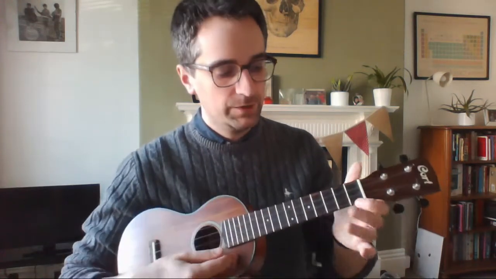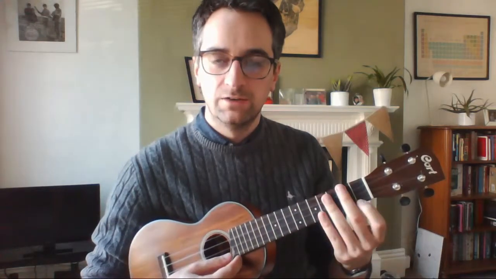A 0 is good news for us, by the way, because it means that all we do is play what we call the open string. The string as it sounds naturally after it's been tuned, and we're not pressing any of these frets with our left hand here.